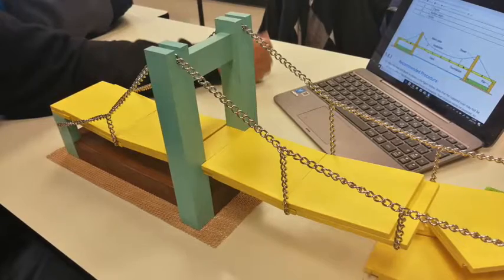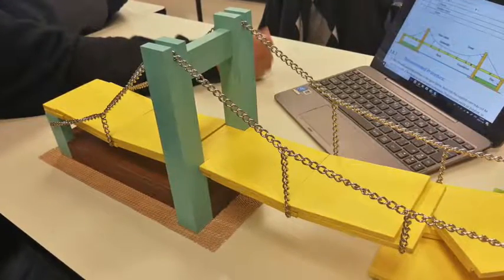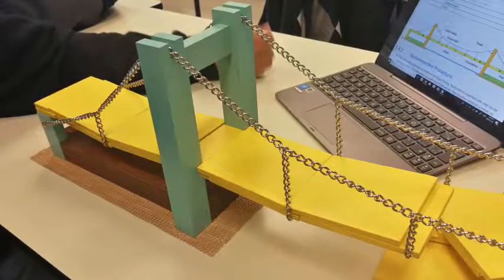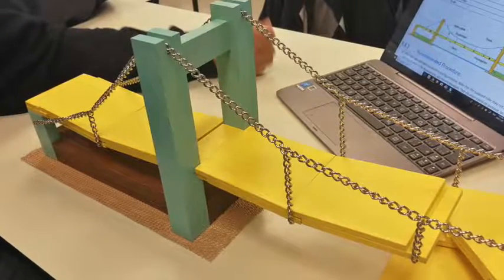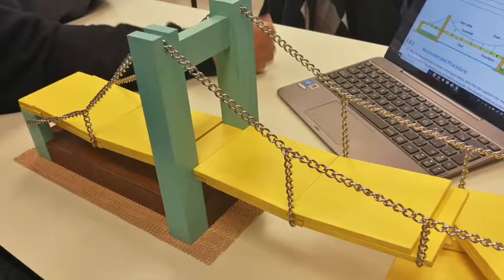Mats are necessary to provide friction for the base of the suspension bridge. With the static friction force, the base will be stable and won't move around when live load runs across.